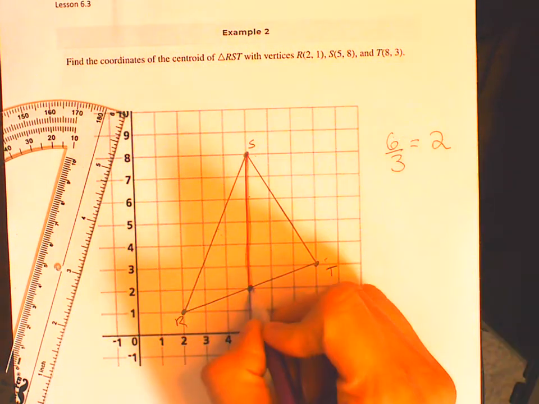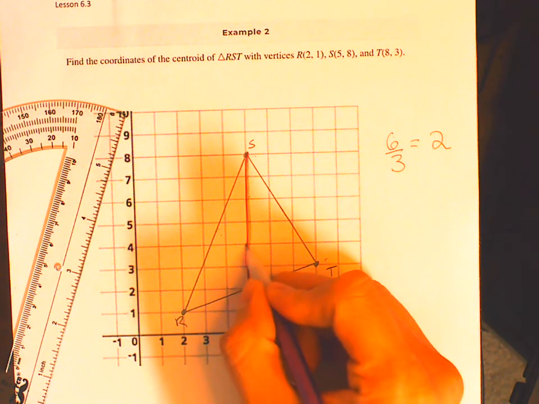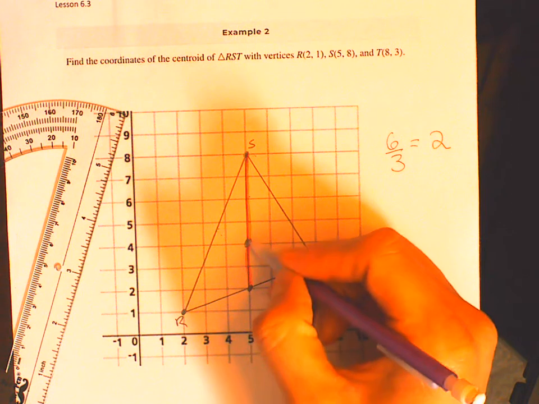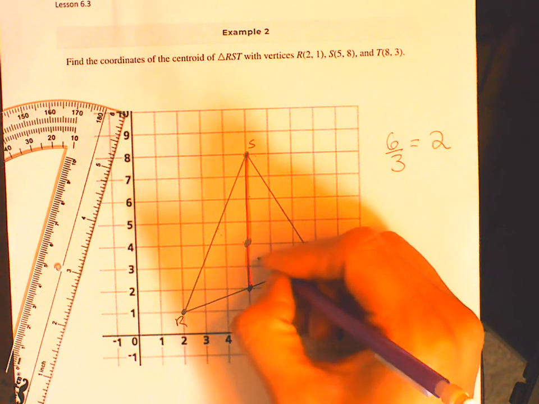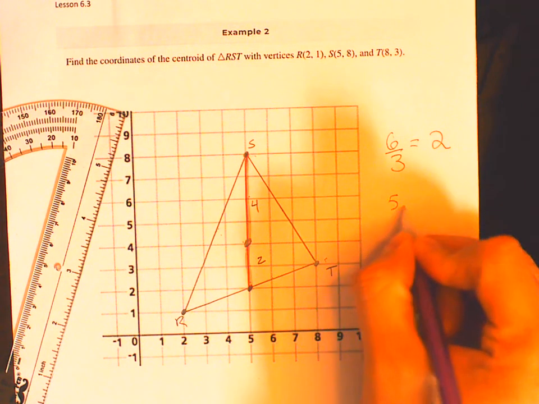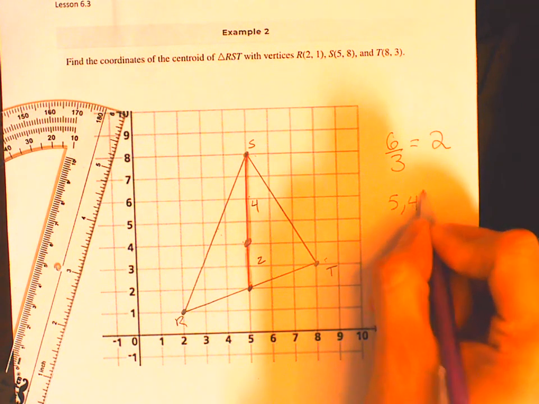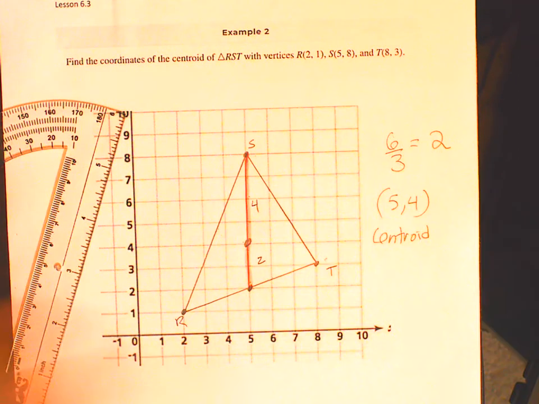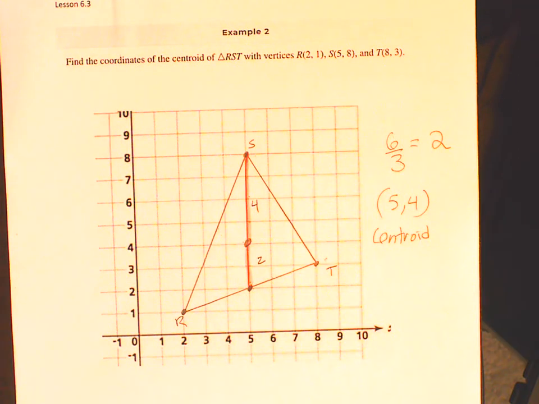So you count from here, 1, 2, and boom, there it is. Notice how this is 2 and this is 4. So the centroid is going to be at 5, 4. That is where the centroid is. And that's example number 2.